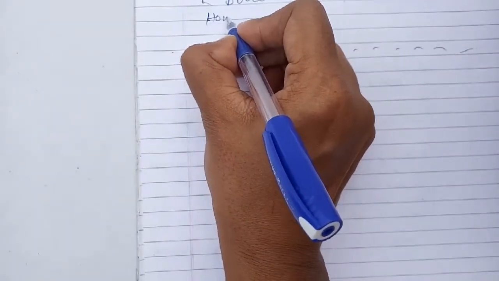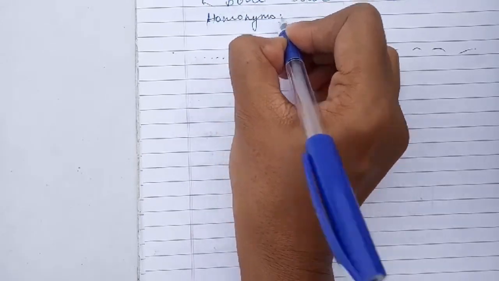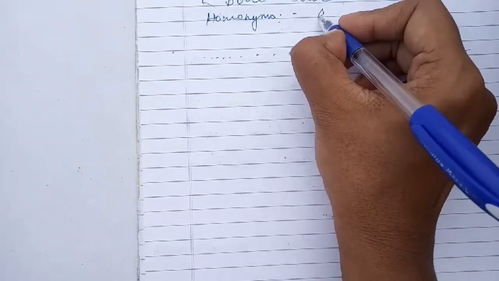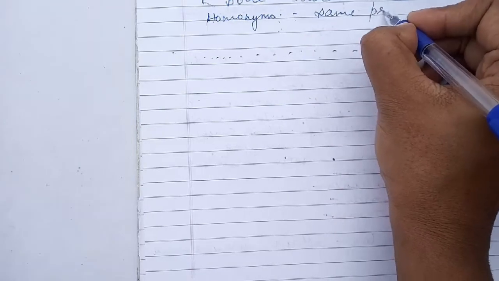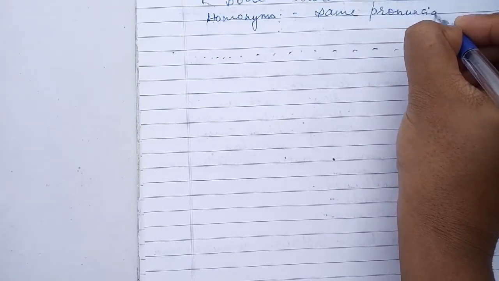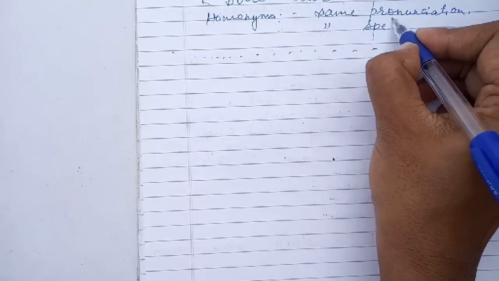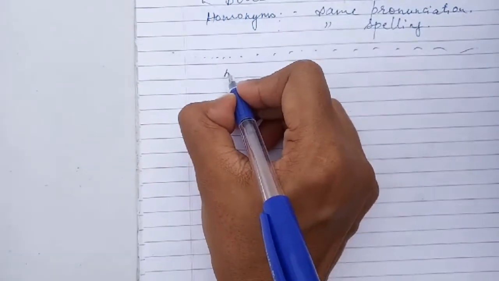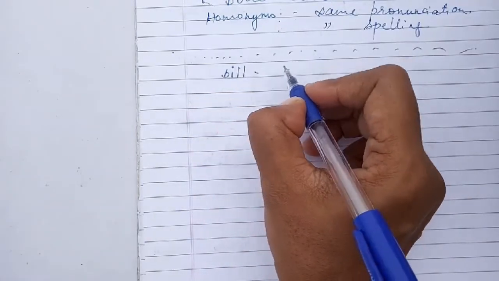Homonyms. A homonym is a word that has both the same pronunciation and the same spelling as another, but is etymologically unrelated to it. The following are a few examples of homonyms. You can see here, this is the word bill. It gives two meanings at a time.